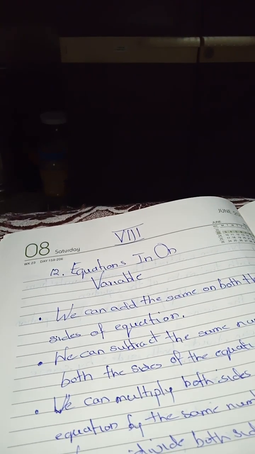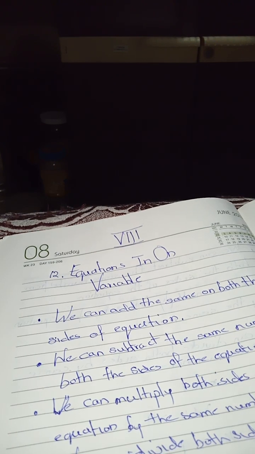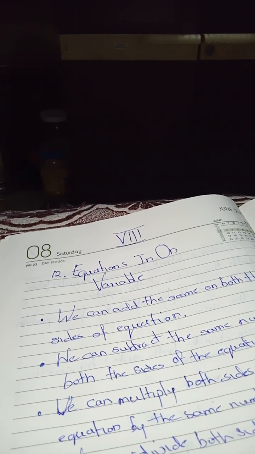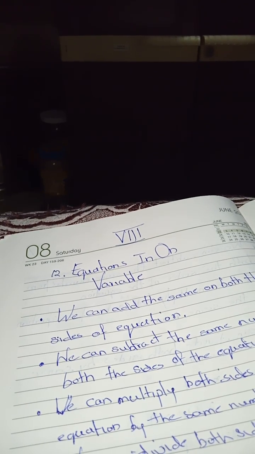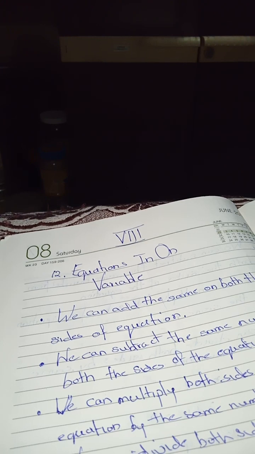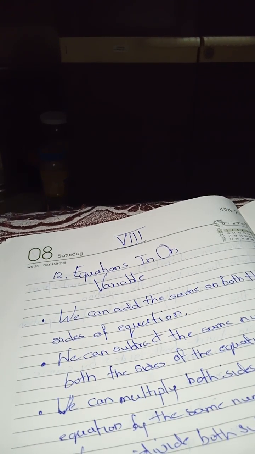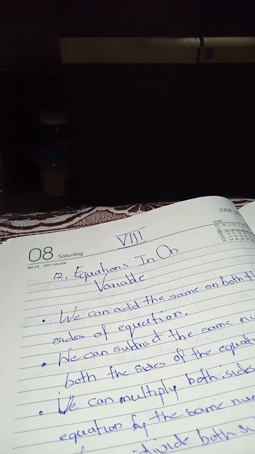We can divide both sides by the same non-zero number. Okay, these are they. Try to understand this, then you will come to know how to do it. Okay, now examples I'm giving you here.